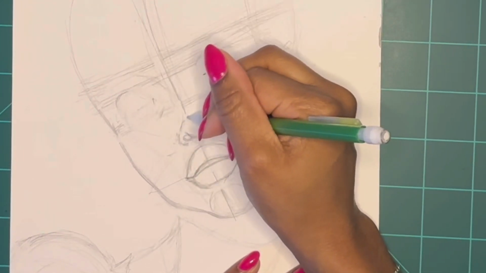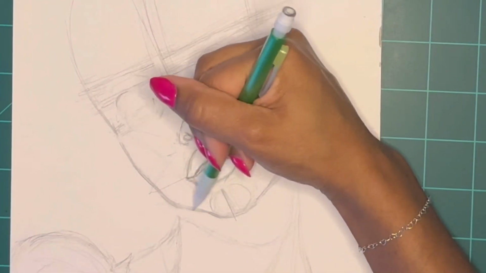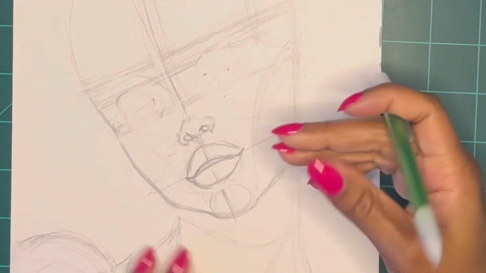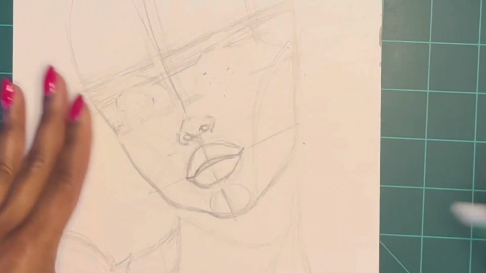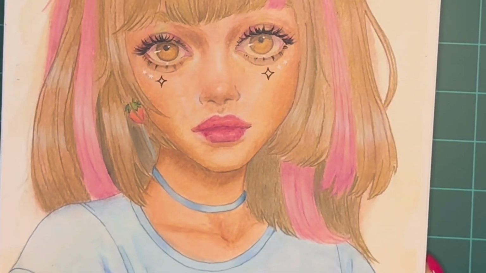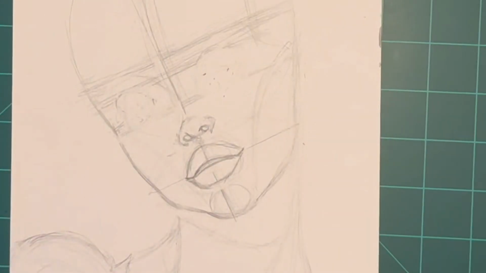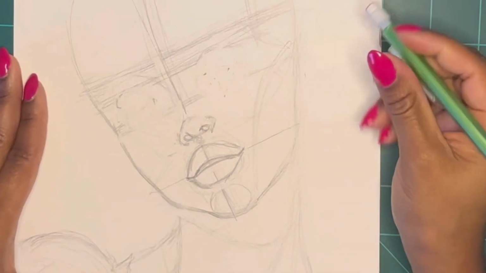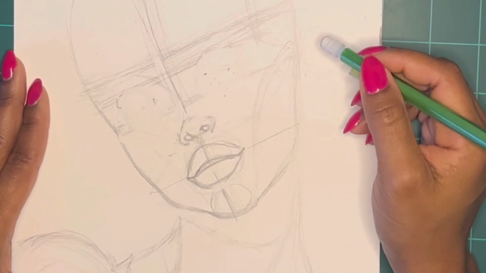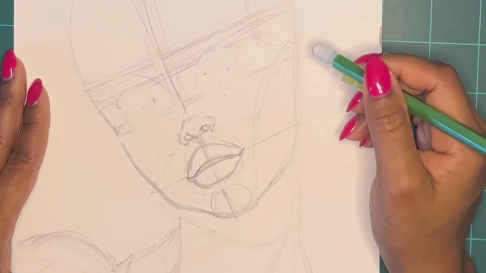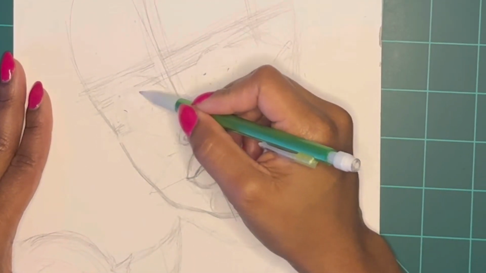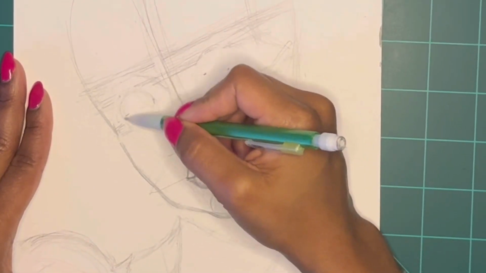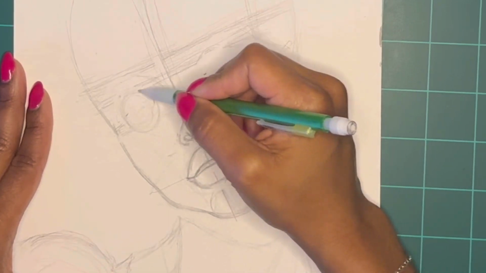And this is the first time I'm drawing something like this at this angle. This picture has a straight on angle just because I wanted it as easy as possible for the study, but not with this one. Okay, so I'm going to lower her eyes a little bit because they are closer. They're going to go down here.